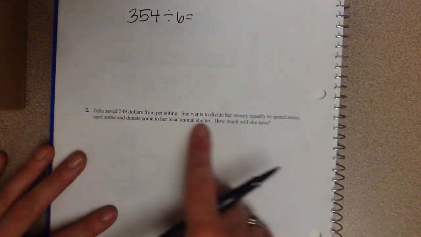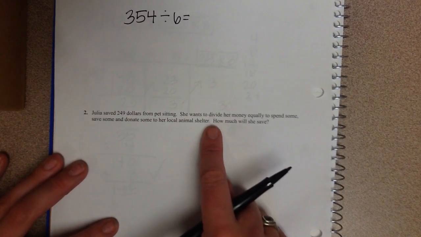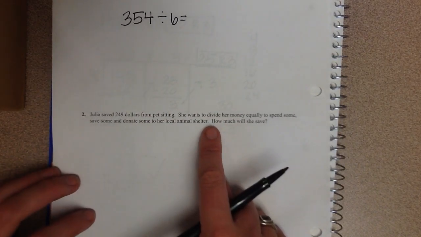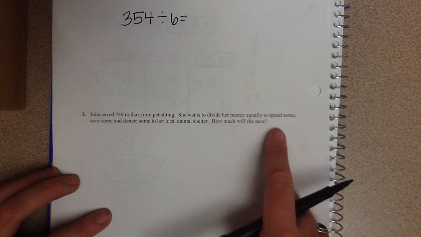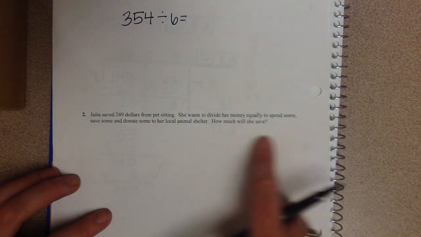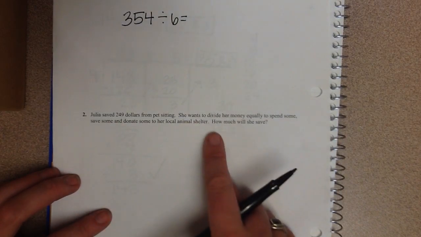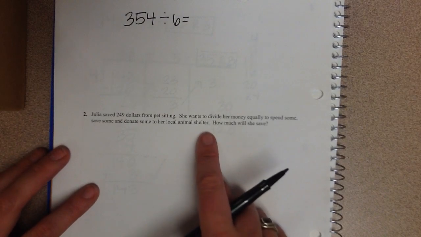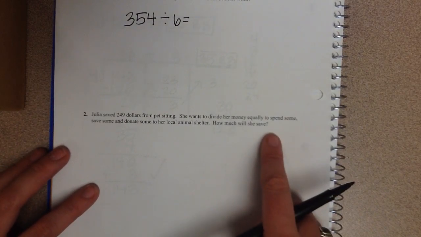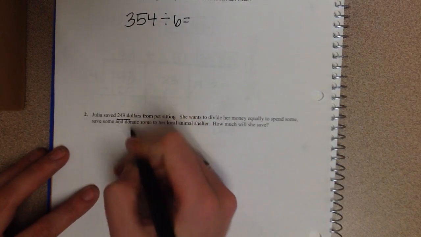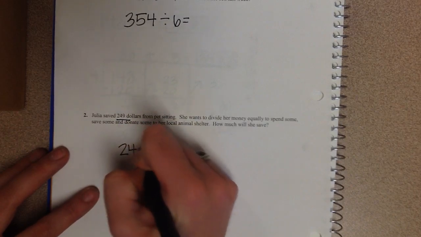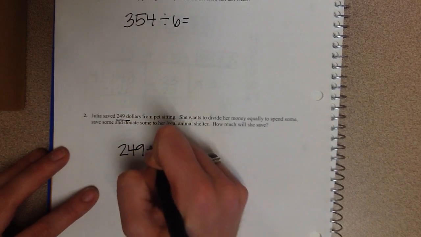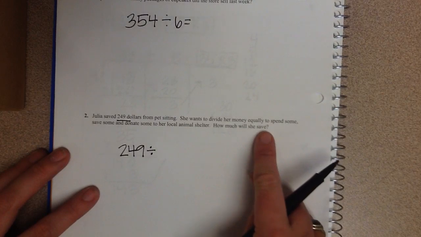Second problem, Julia saved $249 for pet sitting. She wants to divide her money equally to spend some, save some, and donate some to her local animal shelter. How much will she save? Okay, my total amount is $249 divided by. Well, they want to know how much will she save.